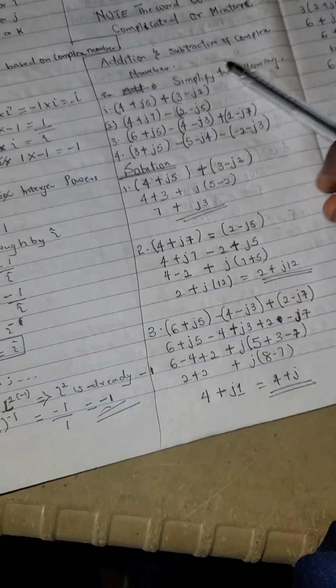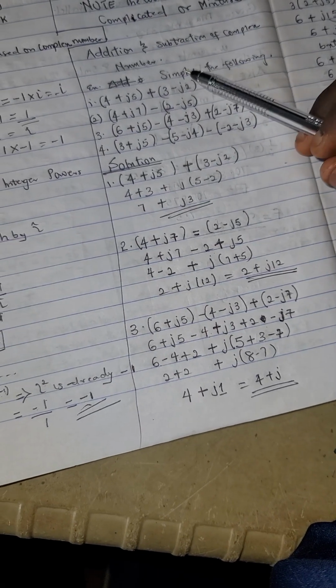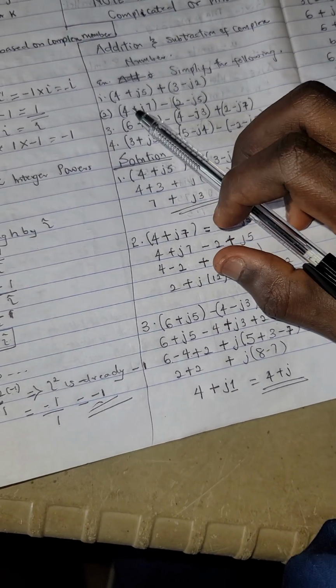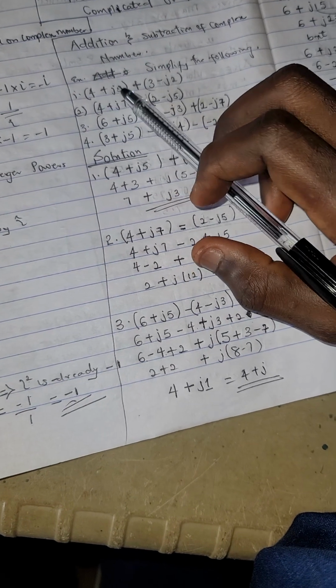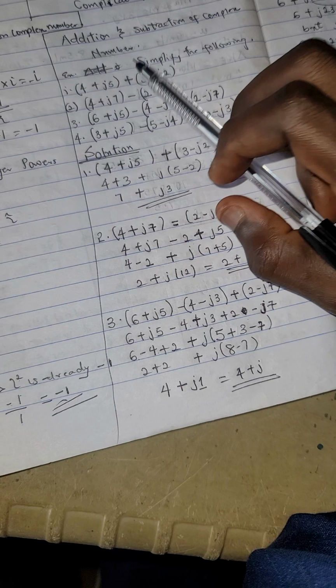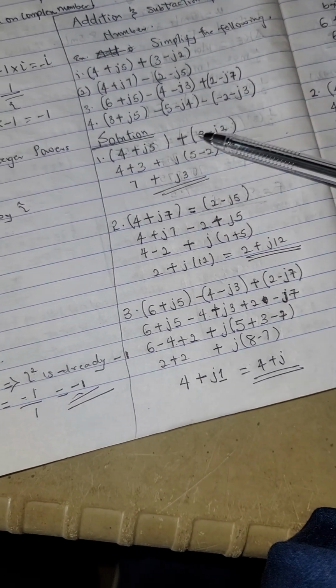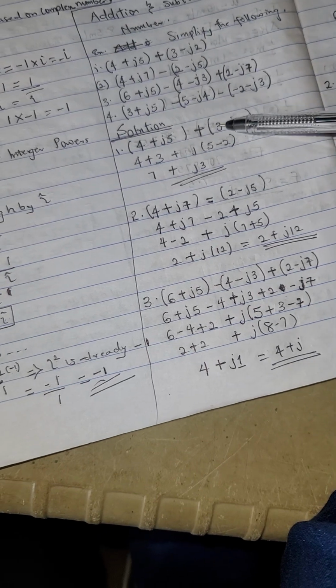Now let's go to the addition and subtraction of complex numbers. They said we should simplify the following. We pronounce this as 4I plus 5J plus 3 minus 2J. This one is addition, so we open this bracket and we have 3I. This one we are going to add.